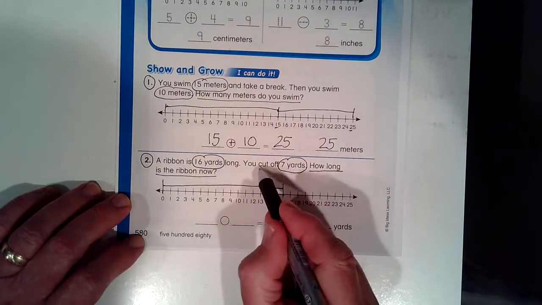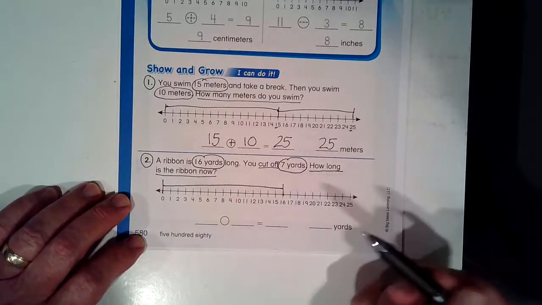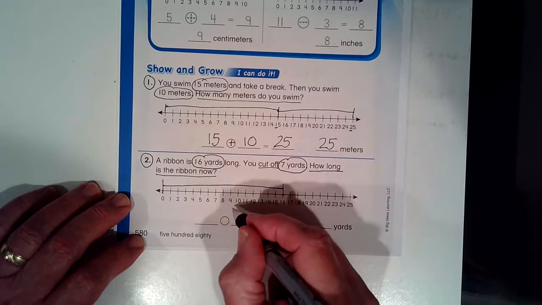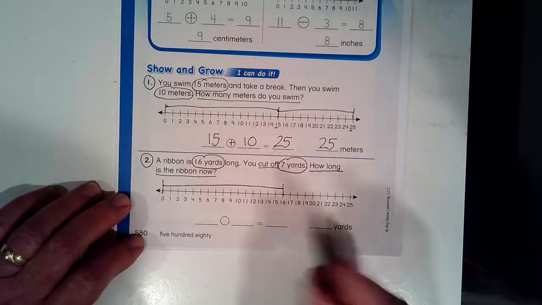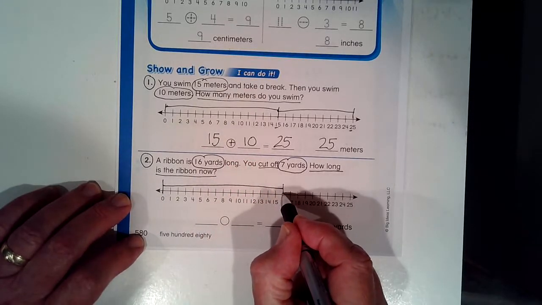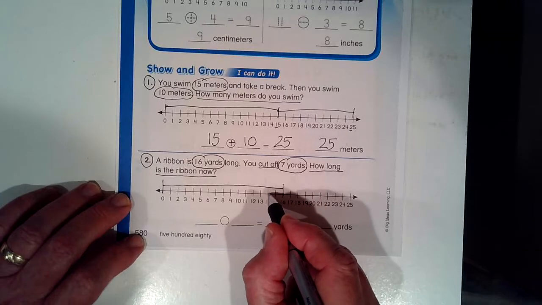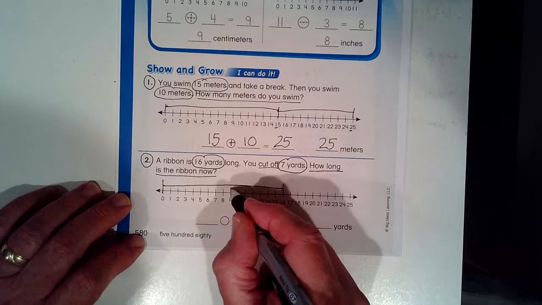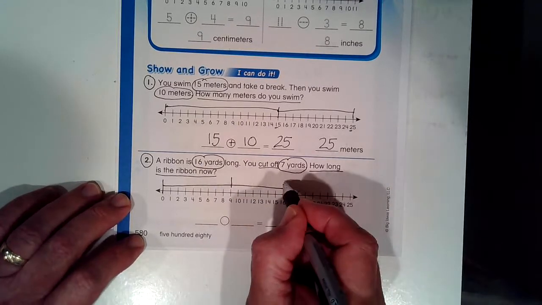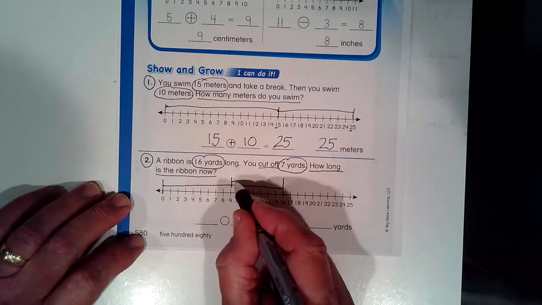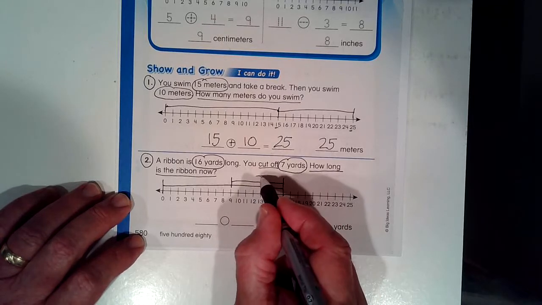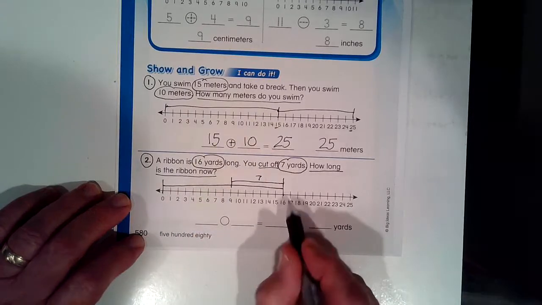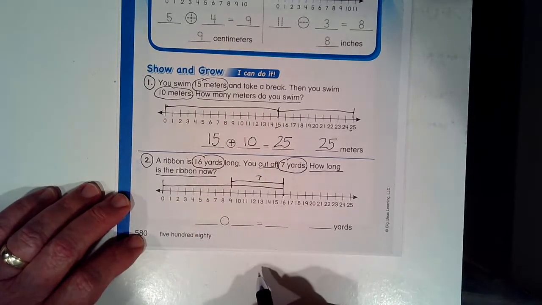It says I cut off 7 yards. So I have to go back 7 yards, and I have to cut some. How many? 7. Here we go. 1, 2, 3, 4, 5, 6, 7. So this is where I have cut. This is 7 yards. This from here to the end is 16.